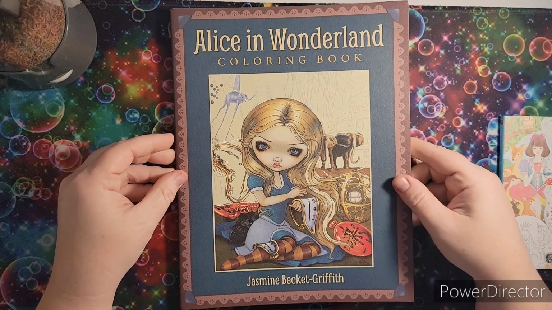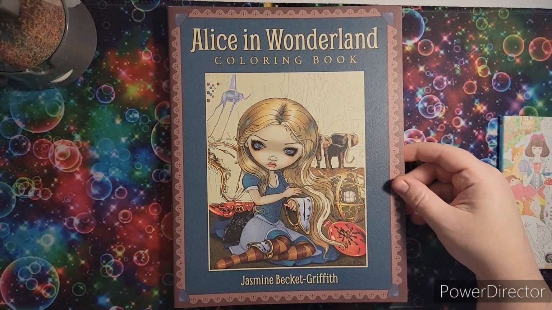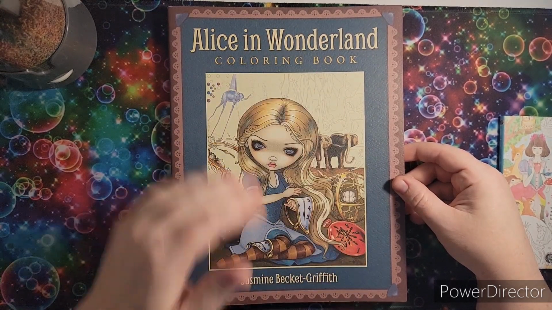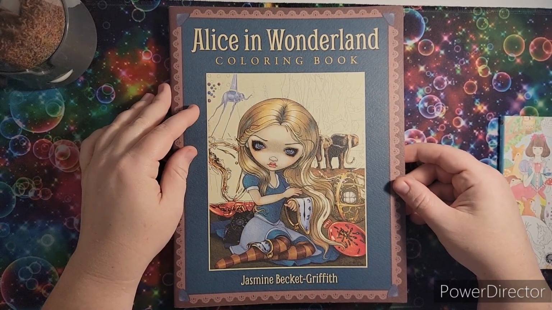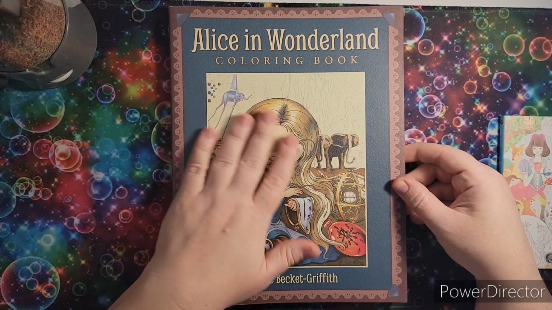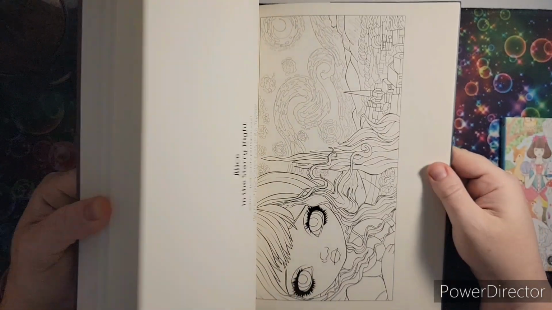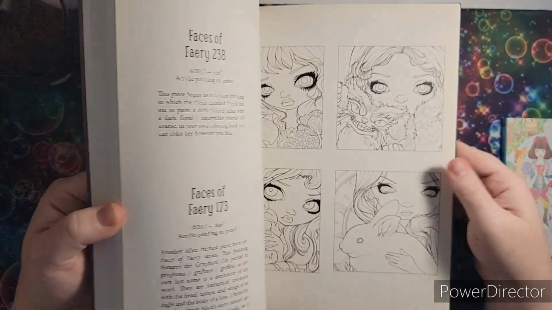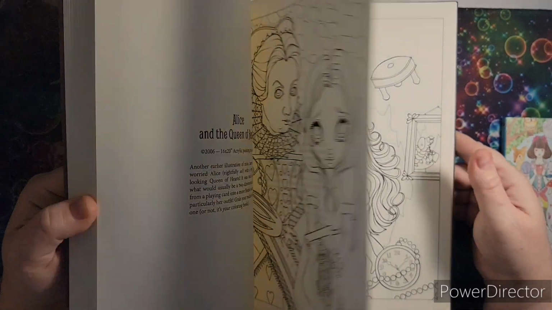I have the Alice in Wonderland coloring book by Jasmine Beckett Griffith. I have not colored in this book, and it intimidates me, but I really, really want to dive in. I've had this book for years now, and I think I just love her artwork so much. I am intimidated I might mess it up, and it's really hard to get these books now, but any of these pages would work because they're all Alice.